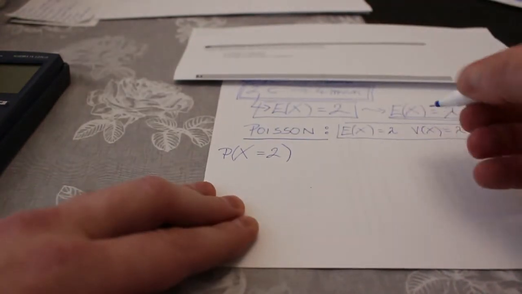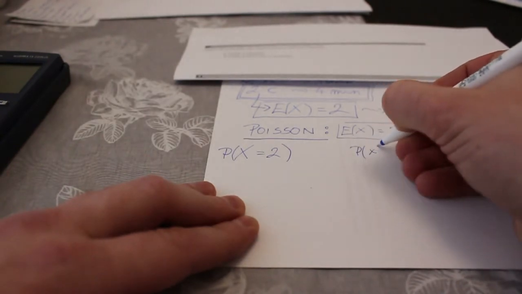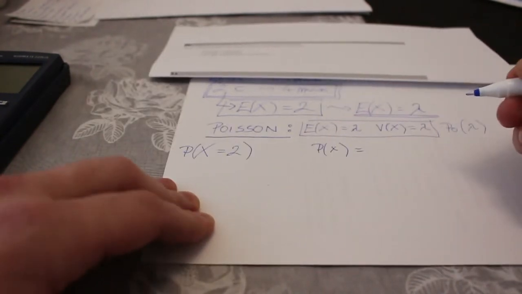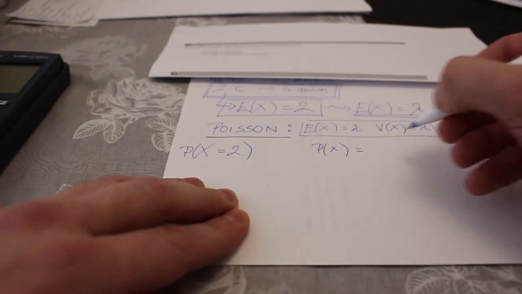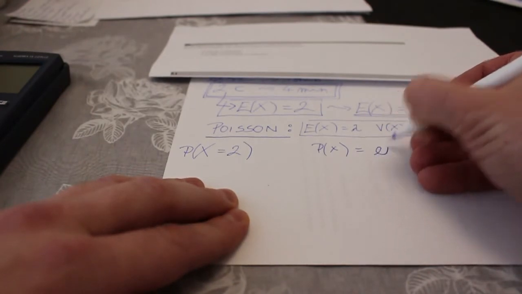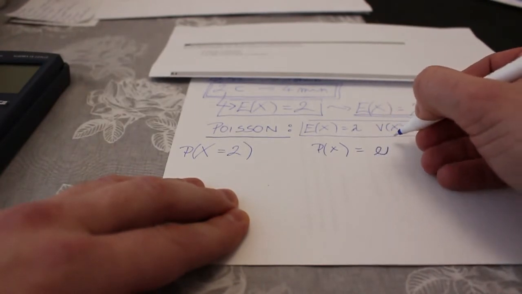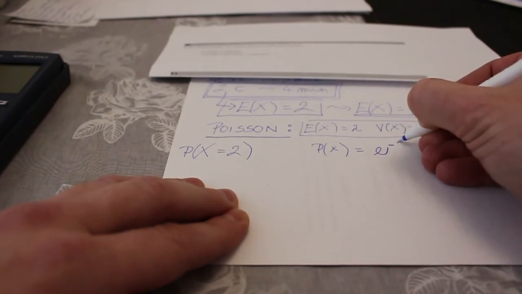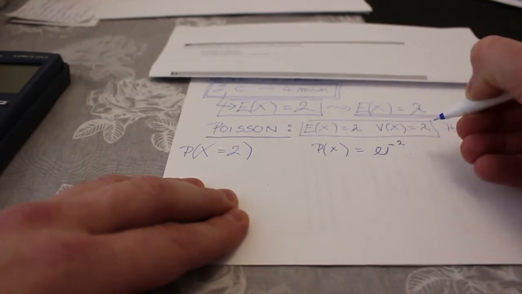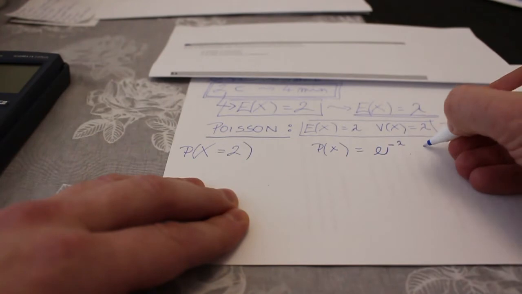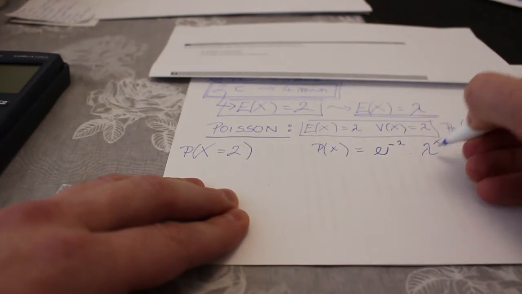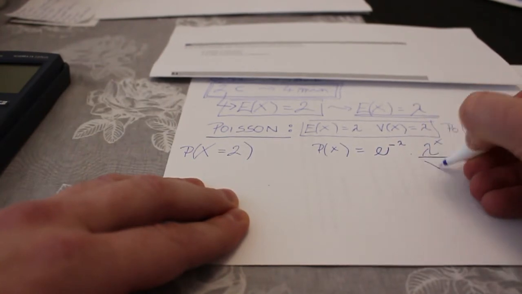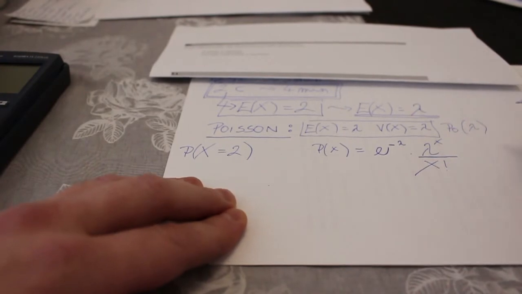I will rewrite the probability function from your formulas. We need Euler constant e powered by minus lambda times lambda powered by x divided by x factorial.